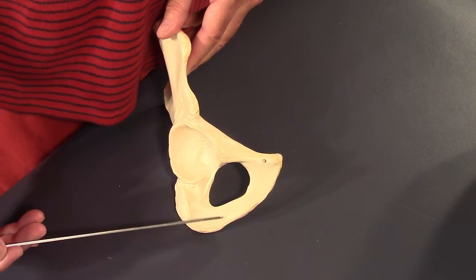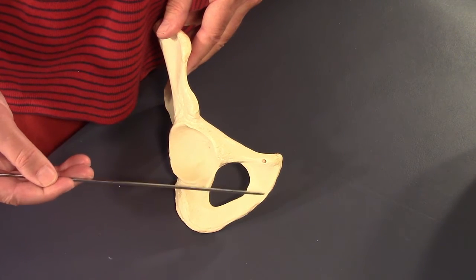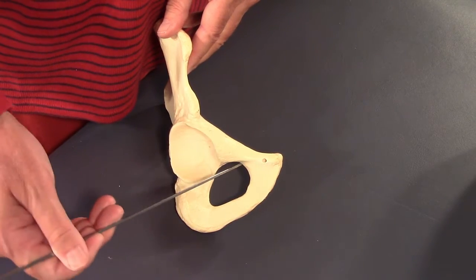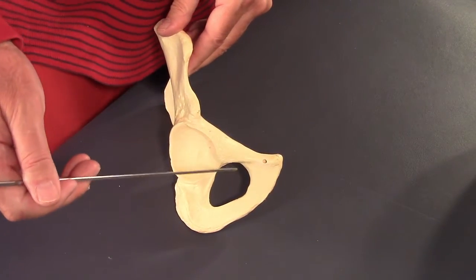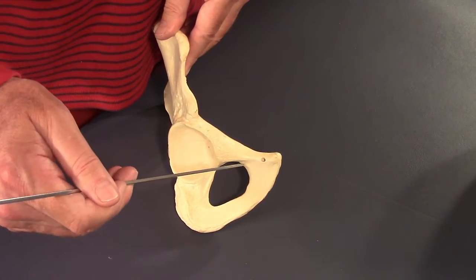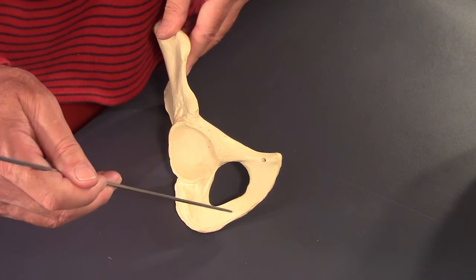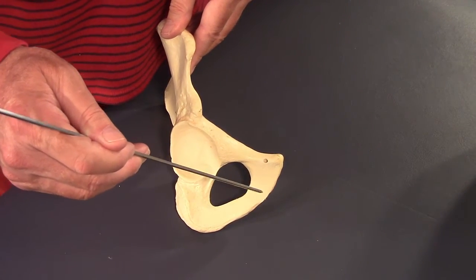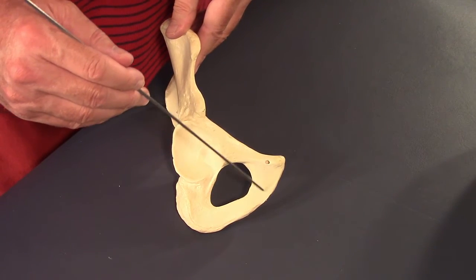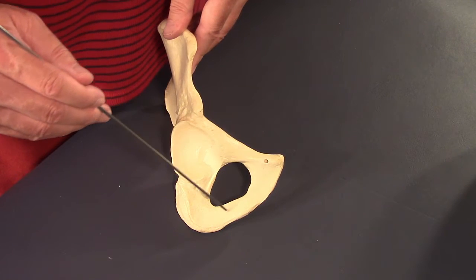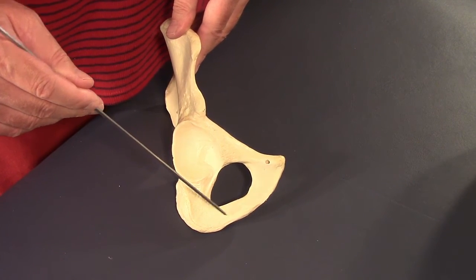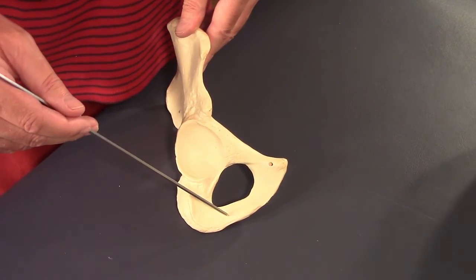So ramus of the ischium, inferior pubic ramus, superior pubic ramus, and good. We got the obturator foramen kind of covered then. Because you need to describe fractures in these, or pathology, you need to know all these terms. Together you'll see in books, this is the ischiopubic ramus. They often just name the whole thing ischiopubic ramus instead of inferior pubic ramus and ramus of the ischium.